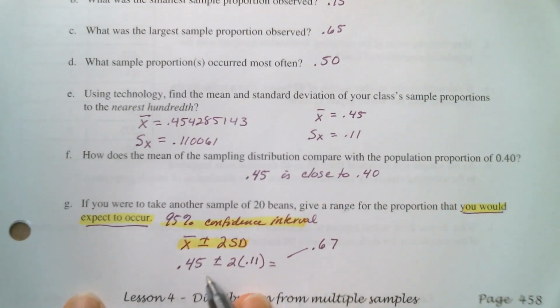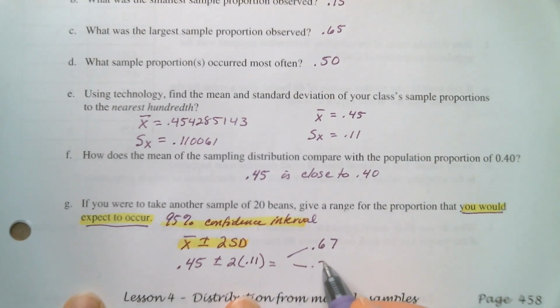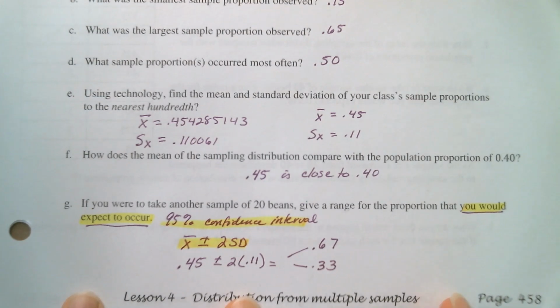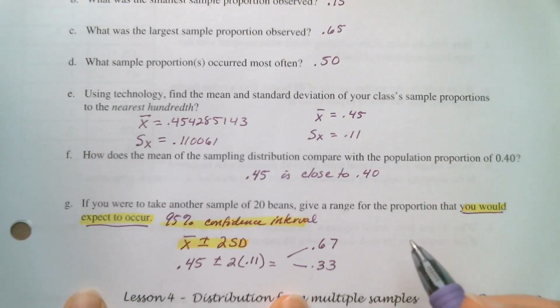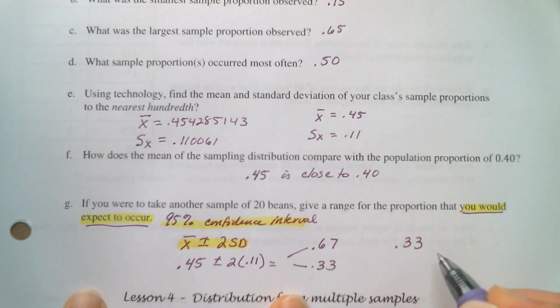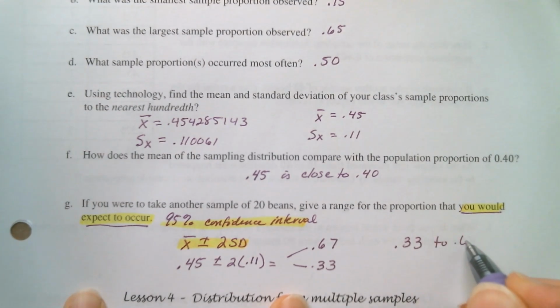And 0.45 minus 0.22 is 0.33. So our range, we would expect a proportion between 0.33 and 0.67.